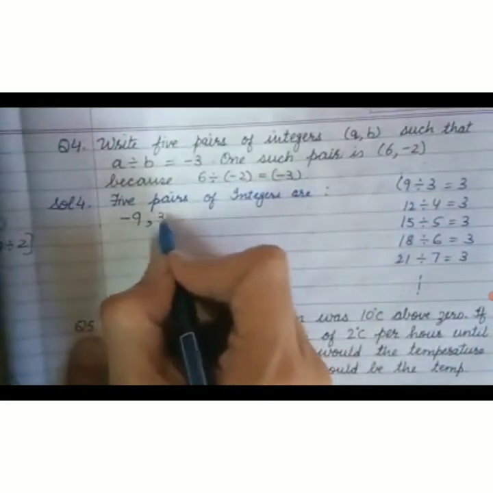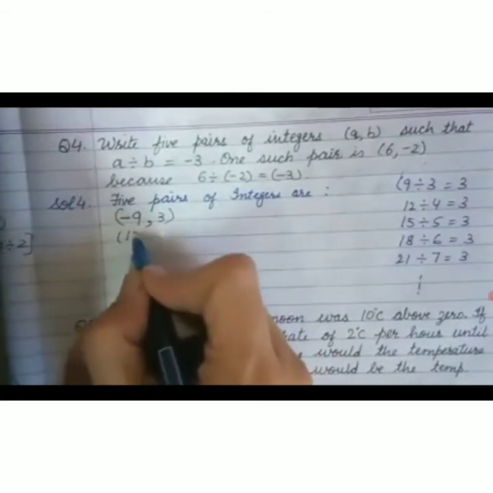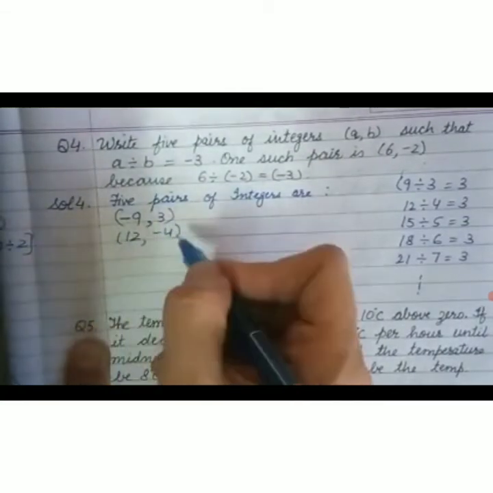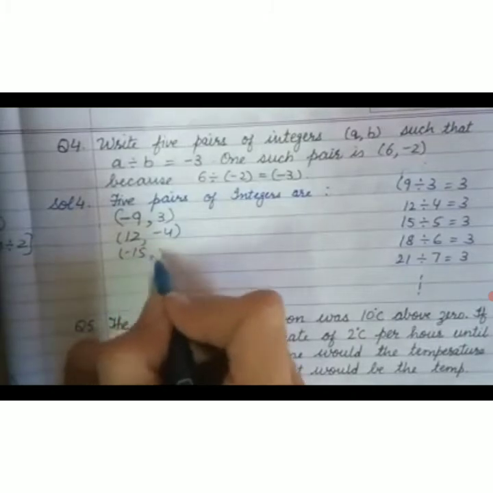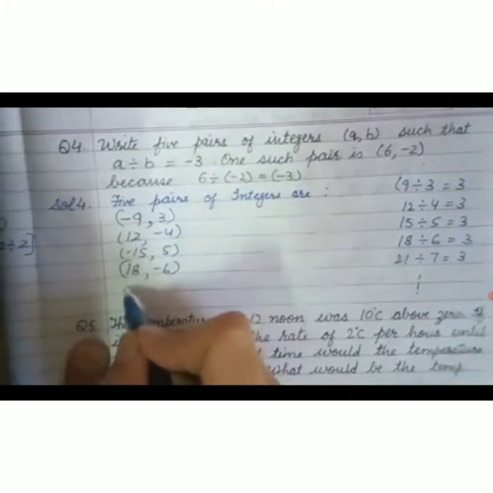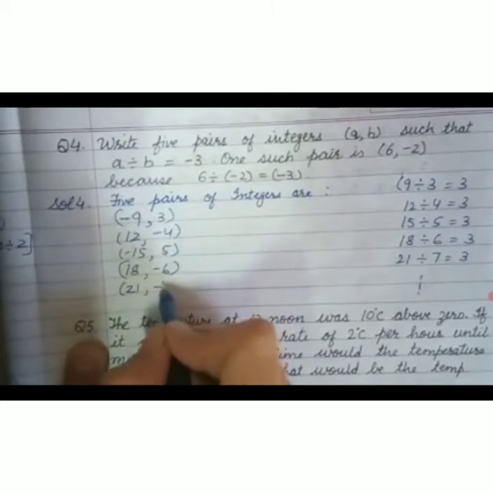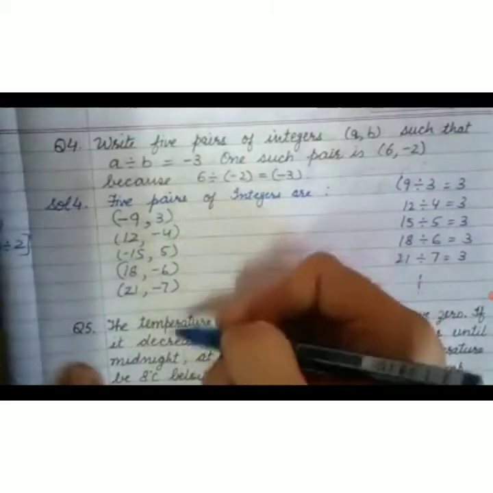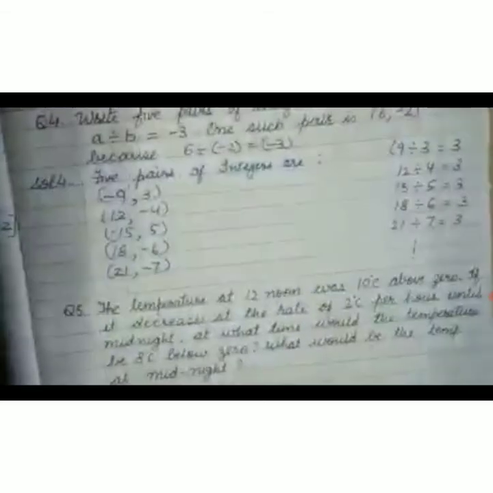So we have to get the pair of integers, right? So I can write here minus 9 by 3, 12 by minus 4, minus 15 by 5, and 18 by minus 6, and 21 by minus 7. So we can write such a type of pair of integers, right?